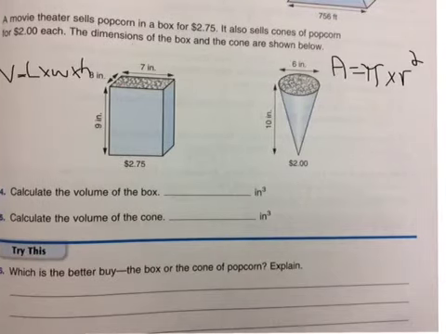For the cone, please solve for the area of the circle first. Area equals pi times radius squared. Here we're given the diameter, so our radius would be half of the diameter, which is 3. And 3 squared is 9. So please replace the variable with pi times 9. Okay, 3.14 times 9. Solve for the area and then factor in the height.